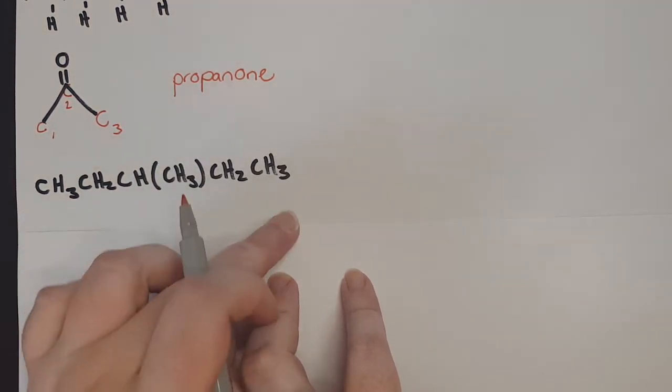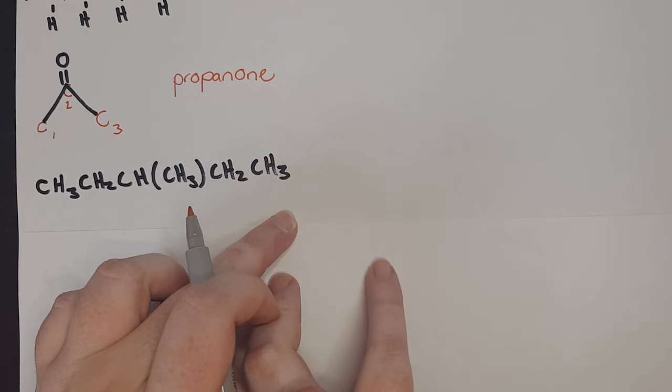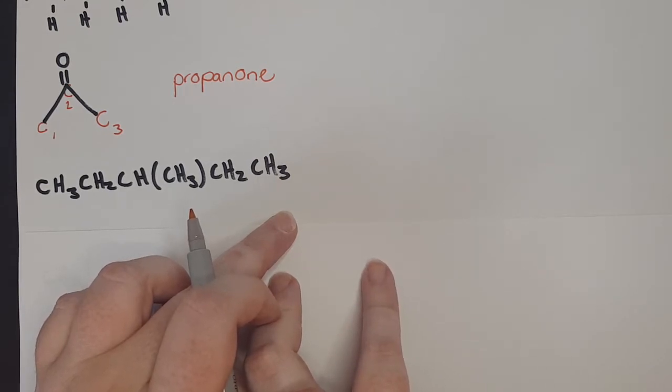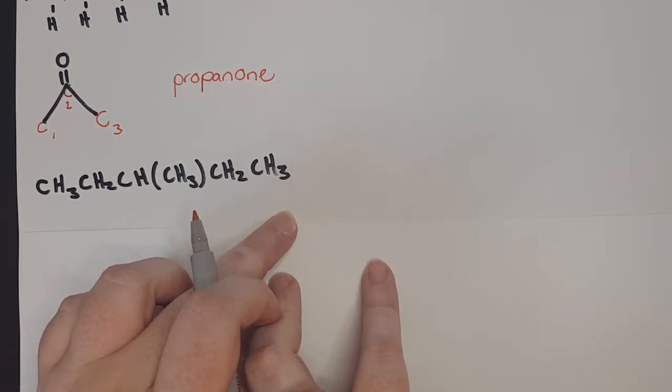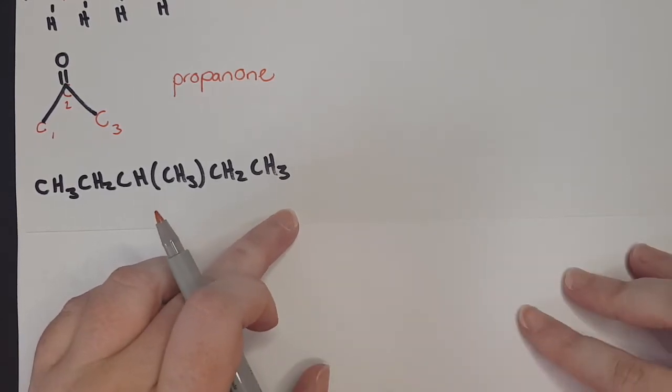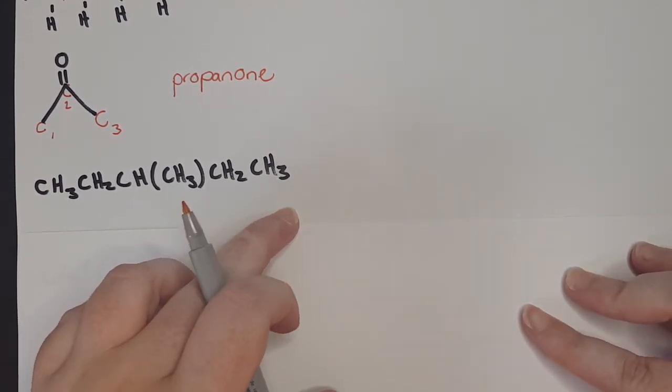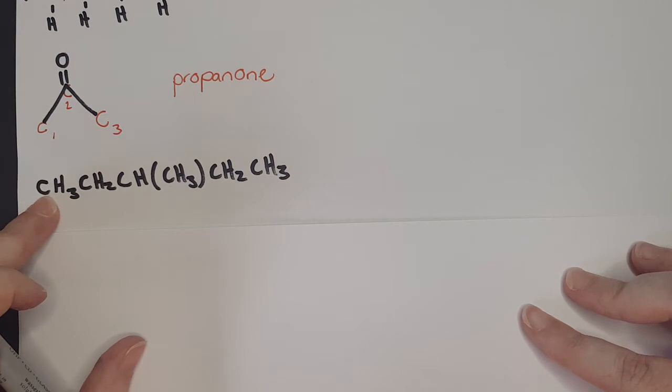So when I see something like this, if I want to name it, the easiest thing for me to do is to draw it out so that I know that I've got everything in the right order before I name it.